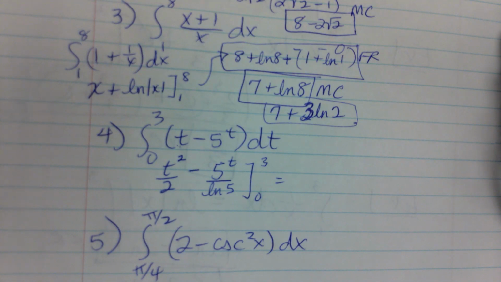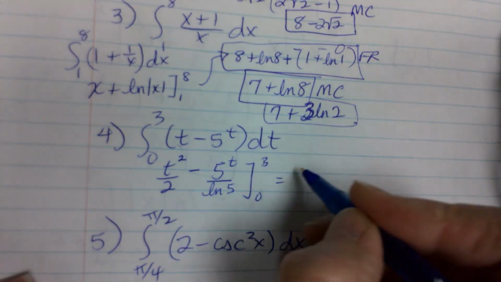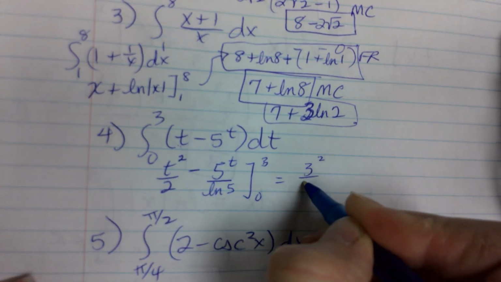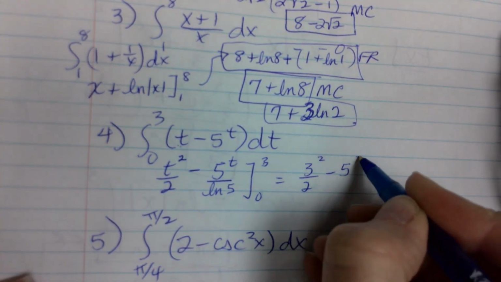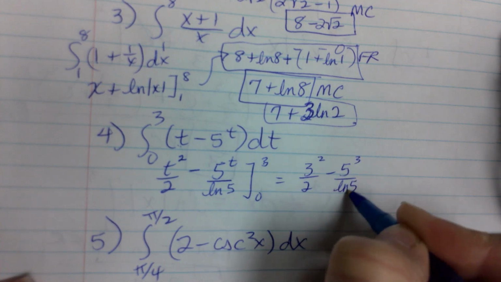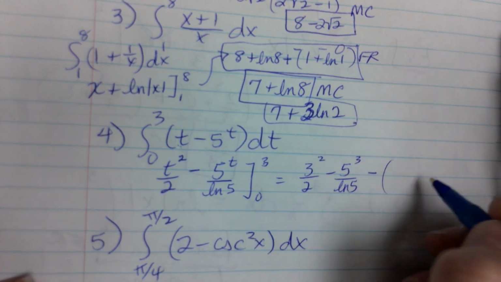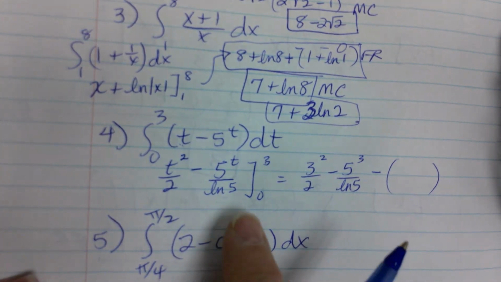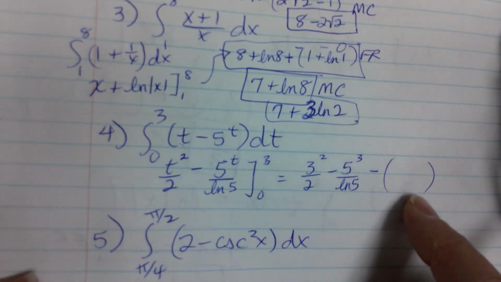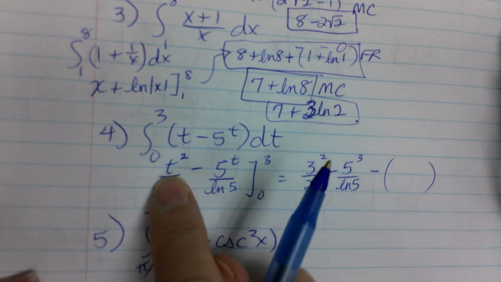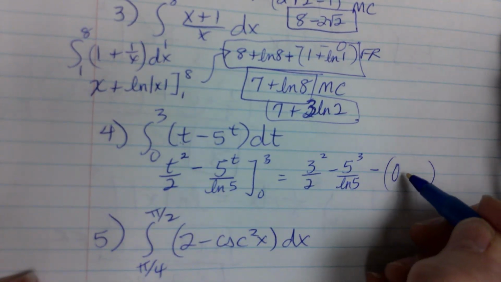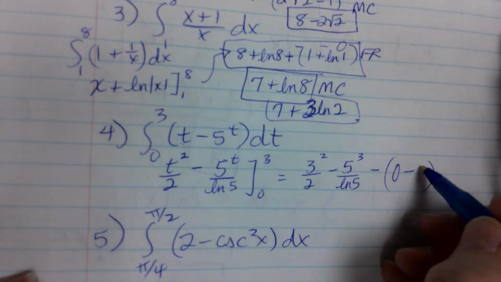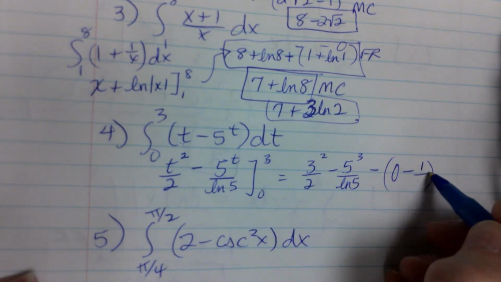First trip through, which one are we plugging in? The 3, top one. 3 squared over 2 minus 5 cubed over ln 5 minus... Now, I'll be honest, my tendency with zeros is to go, oh, just a big 0, because we're plugging in zeros. However, this first one is 0, but what is 5 to the 0? 1.